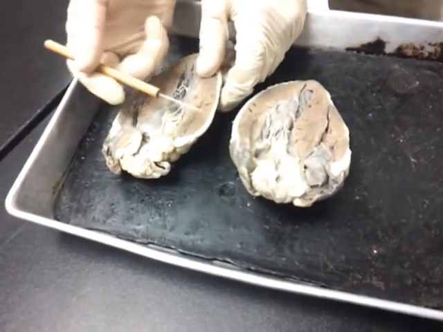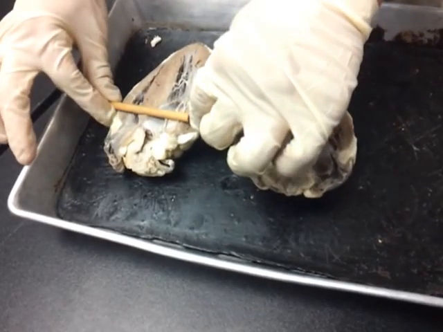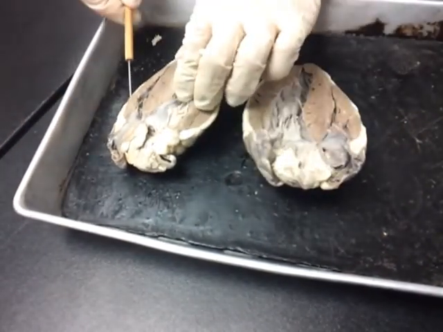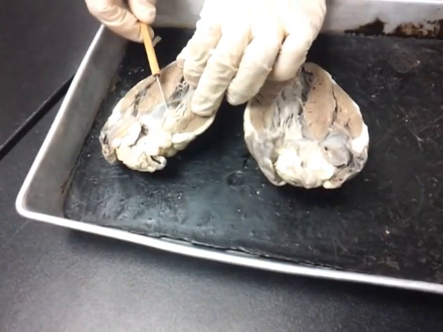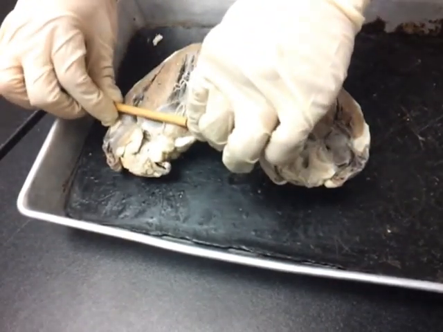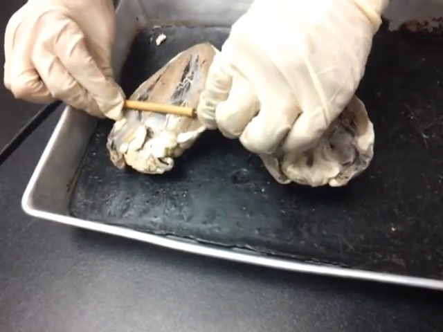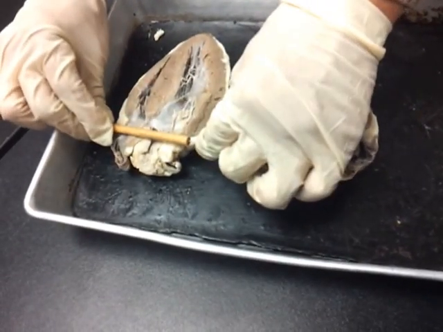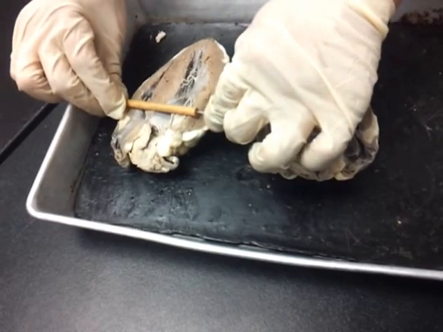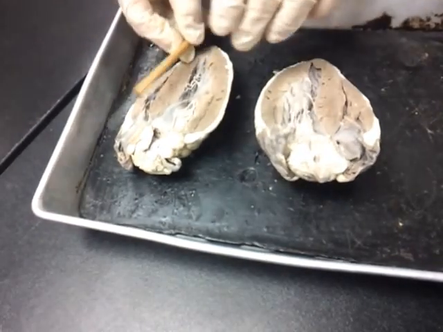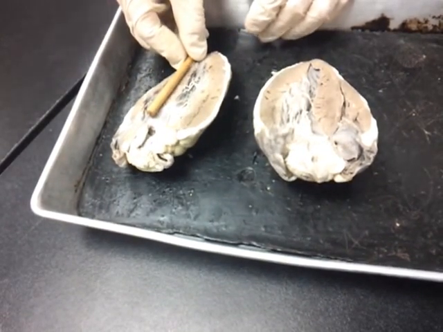So this represents the top part, and from the valves below represents the bottom. From here to here are the atria, and from here to here are the ventricles. And this is the septum that divides between left and right.